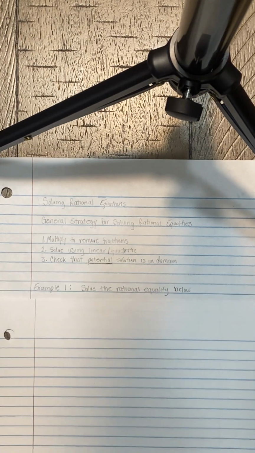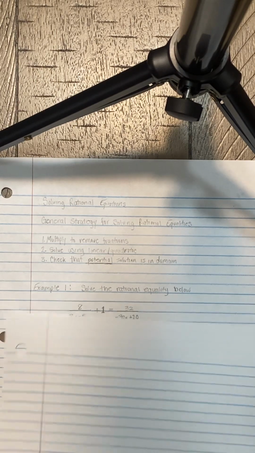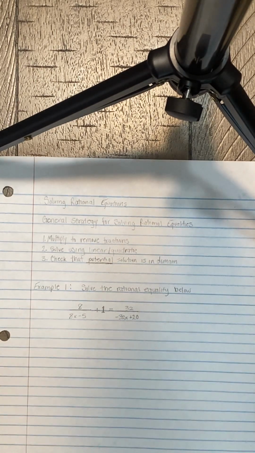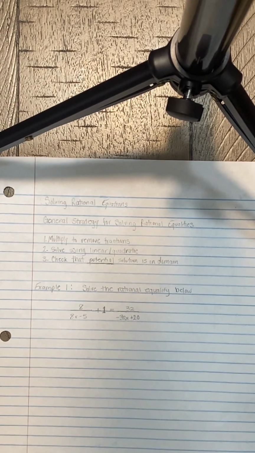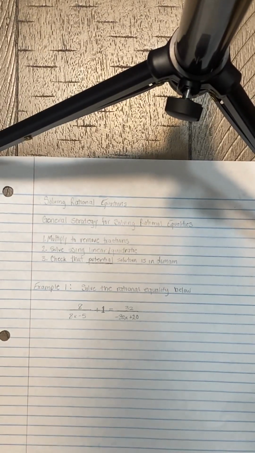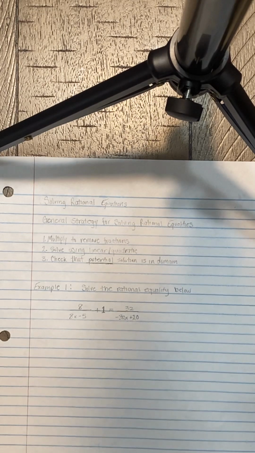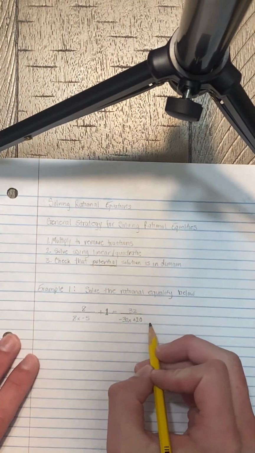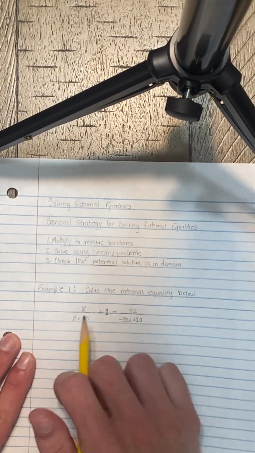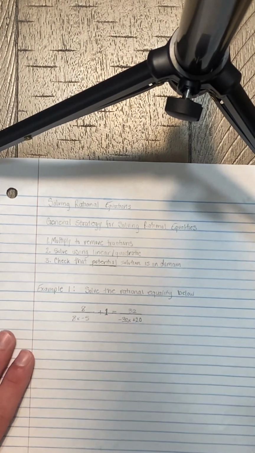For example 1, solve the rational equation below: 8 over 8x minus 5, plus 1, is equal to 32 over negative 32x plus 20. To start, we're going to reduce this denominator to something that we can multiply to everything in order to make it look a lot easier.